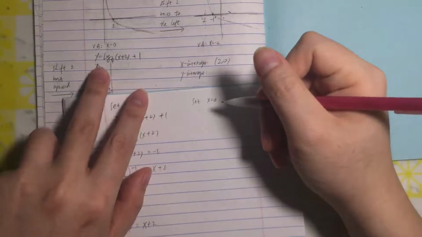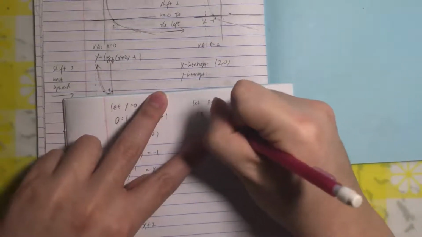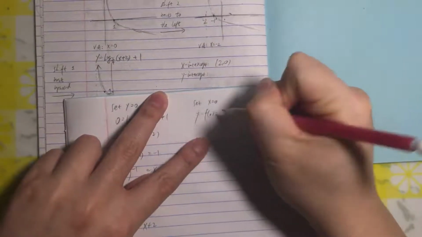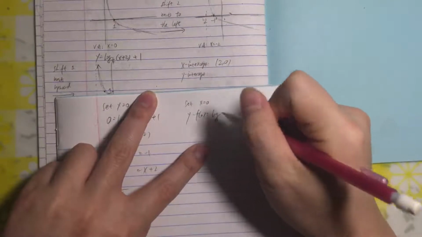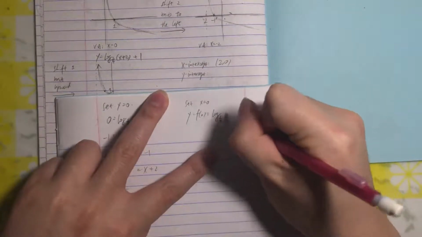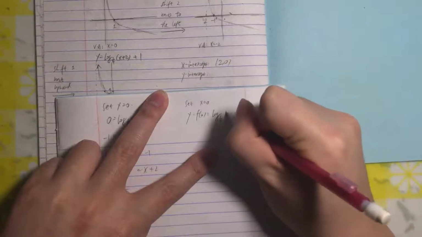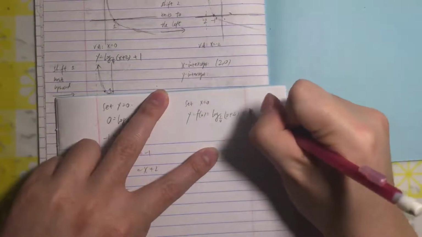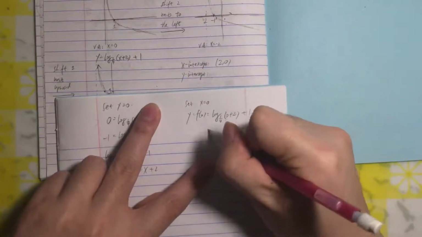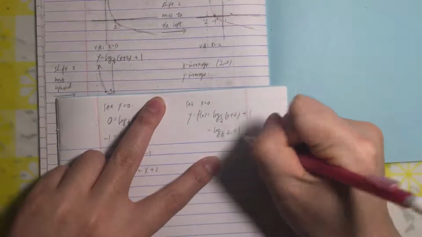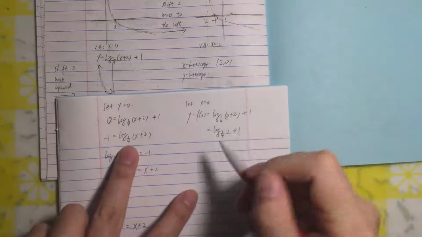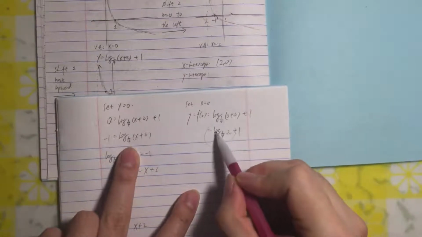If I plug in 0 for x, y equals f of 0, which is log base 1 over 4 of (0 plus 2) plus 1. I get log base 1 over 4 of 2 plus 1. Now let's evaluate log base 1 over 4 of 2.